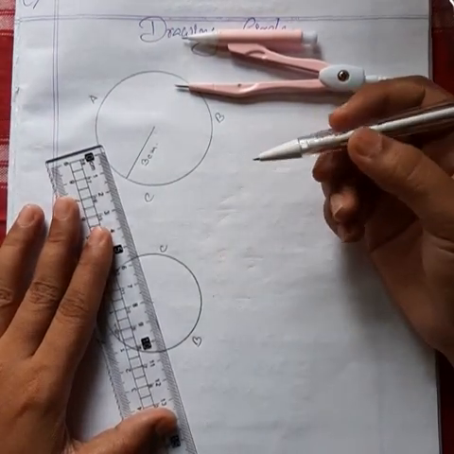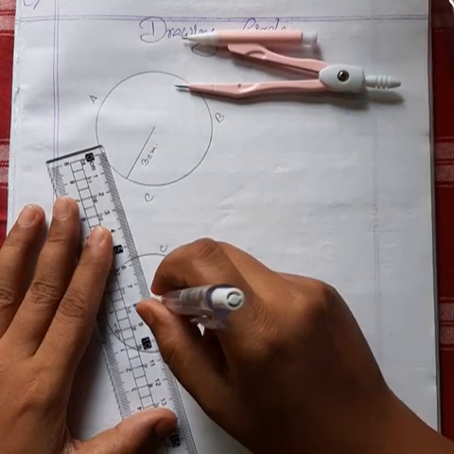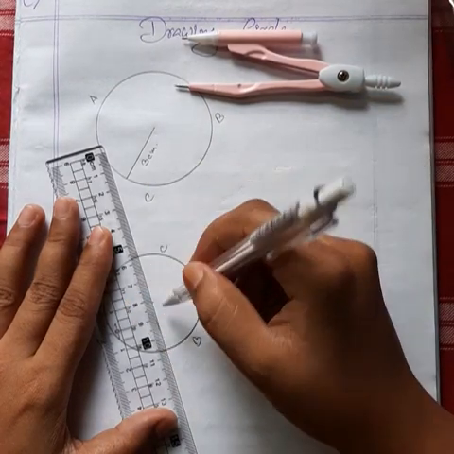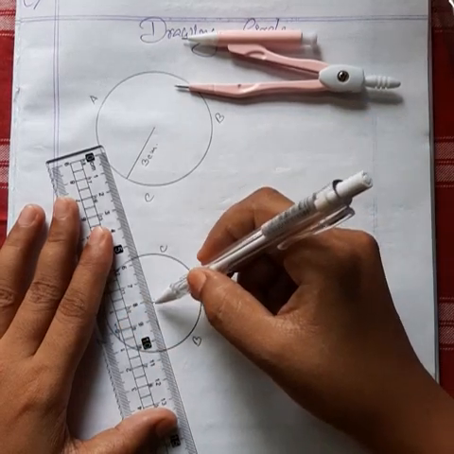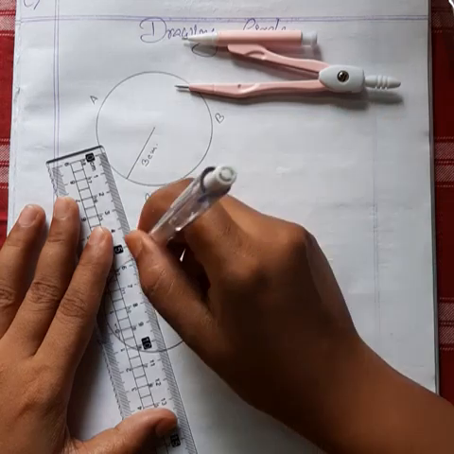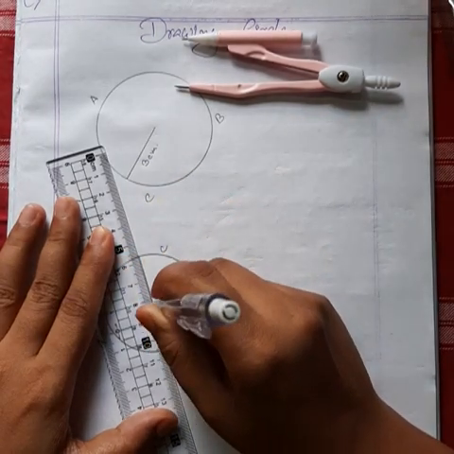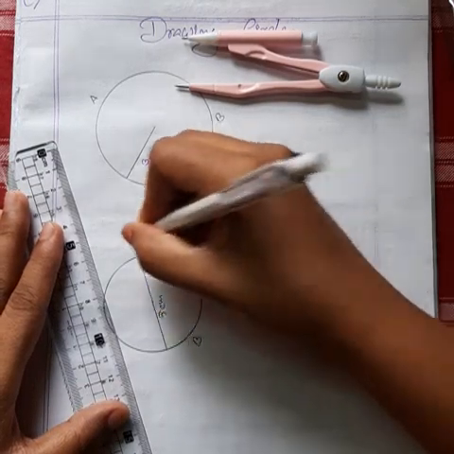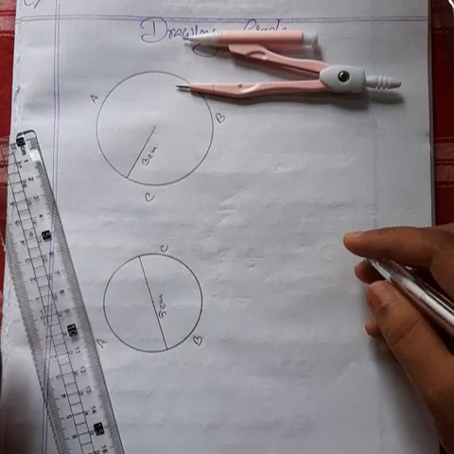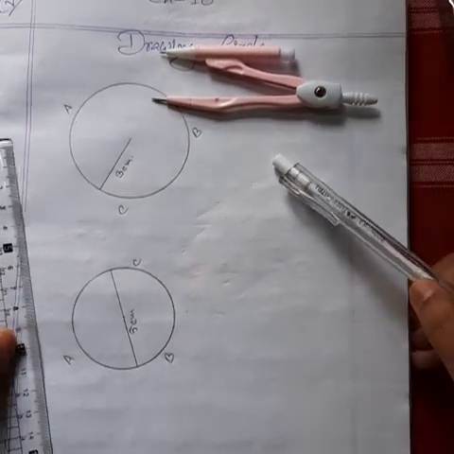And always, when we are drawing a diameter, it is passing through the center. So I'm gonna keep the center just touching the scale, and then I'm gonna draw the line from here to there. This is the total 5 centimeter, and this is the diameter. That's it. But now I want to show you something else also.